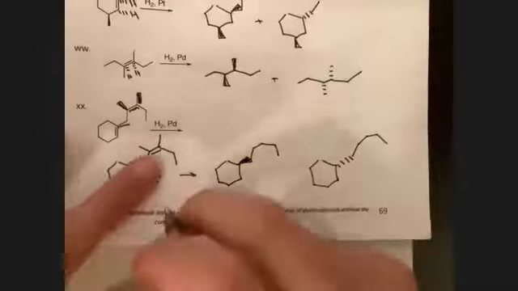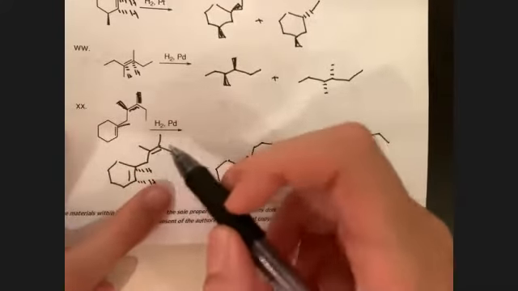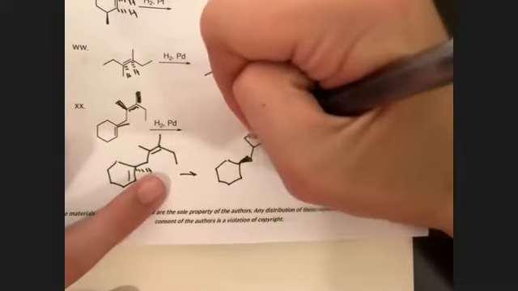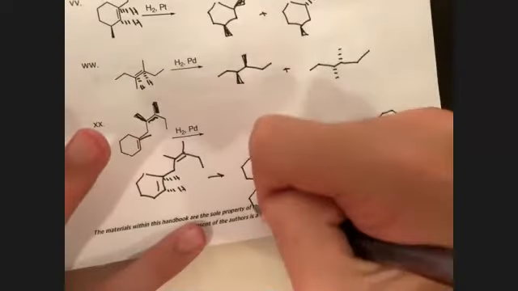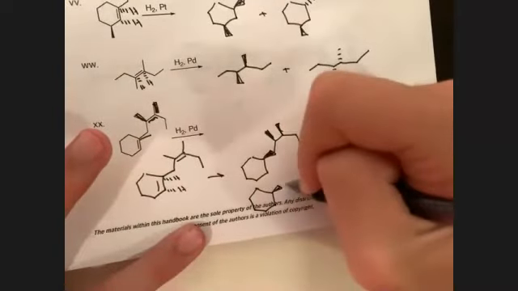Okay, and then for these hydrogens, those could have been added on the wedges or the dashes as well. So let's say I'm going to add wedged methyl here, wedged methyl here, but I could have also added it to the dash version. So maybe let me also show this.